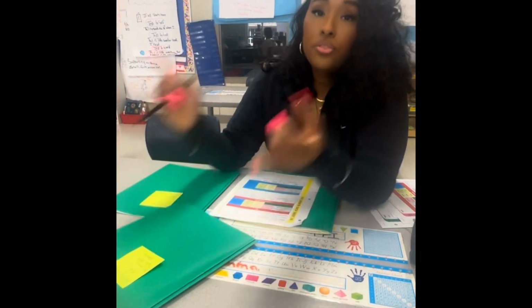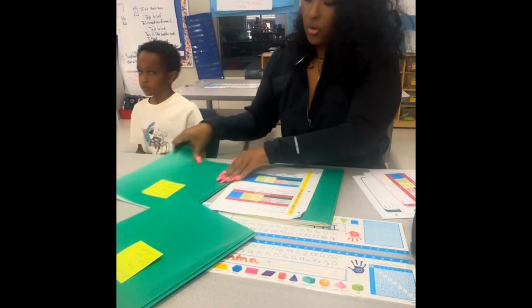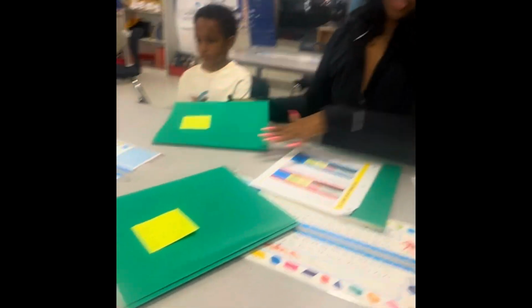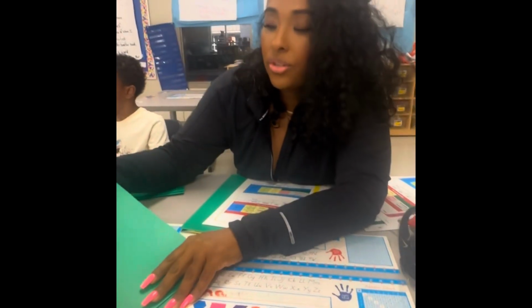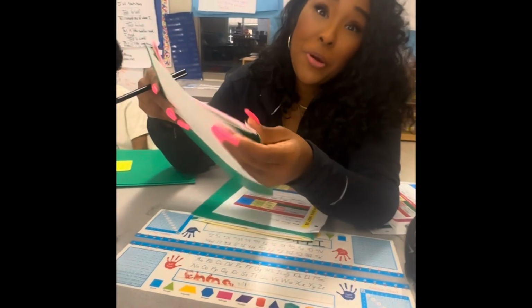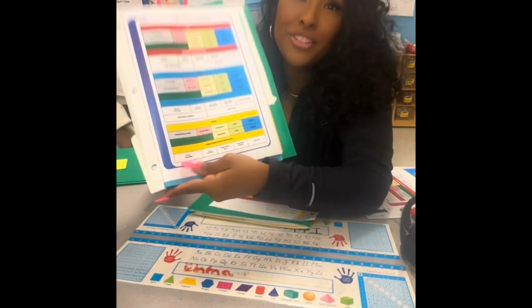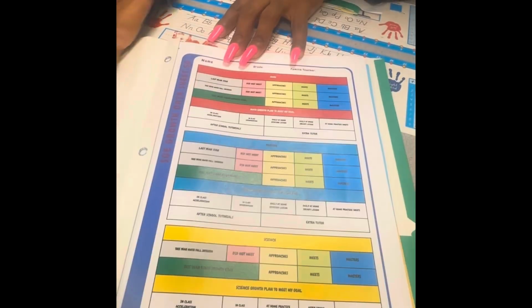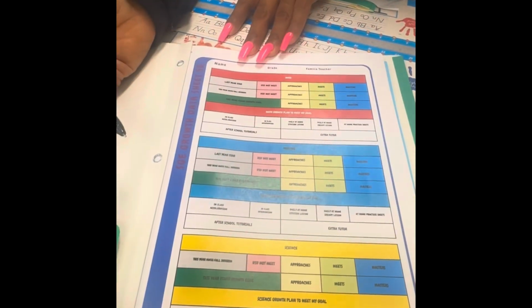Okay, so I've shown you a K through 2, the lower school version. I've showed you a 3rd grade version, and the only ones I haven't showed you yet are 4th and 5th grade. So the only thing is my daughter is the one recording, and she's the oldest, so I'm just going to walk you through this one. So here we go. This one is the 5th grade.